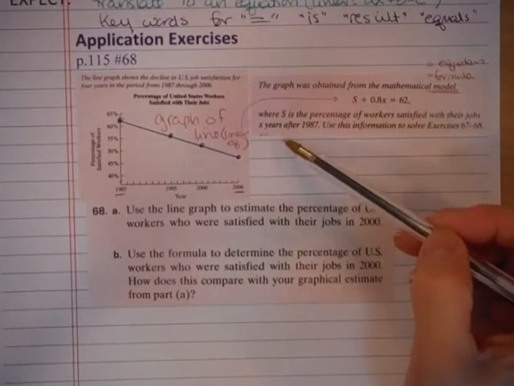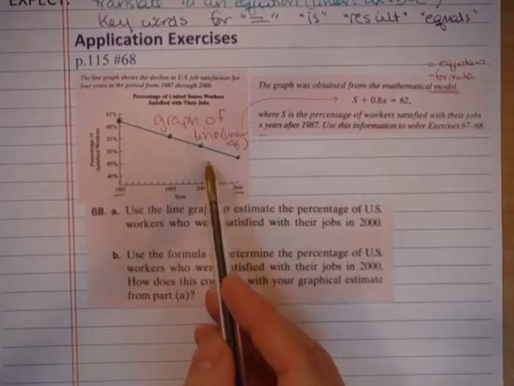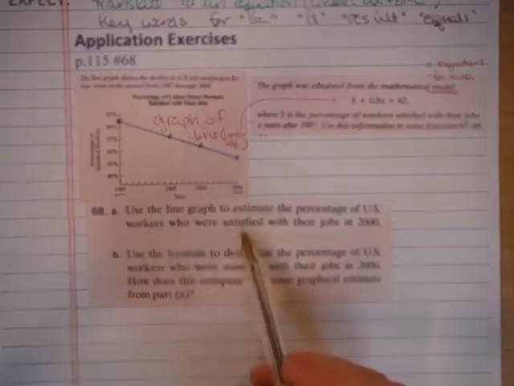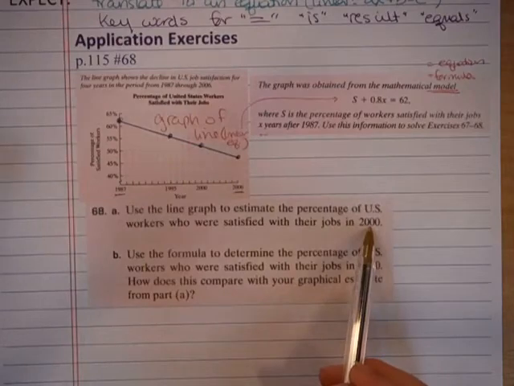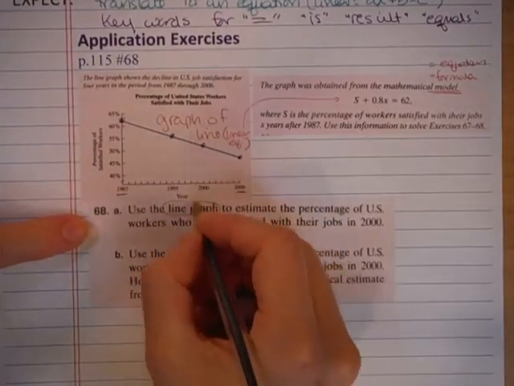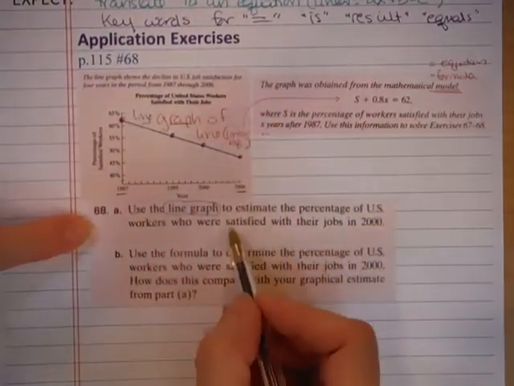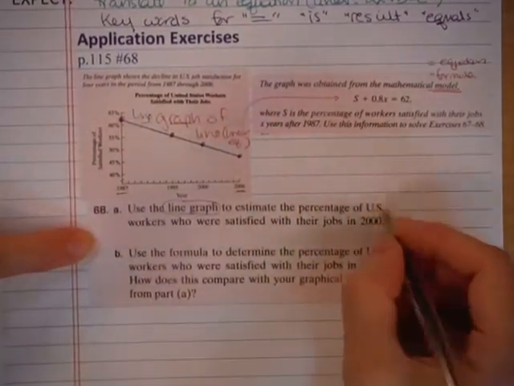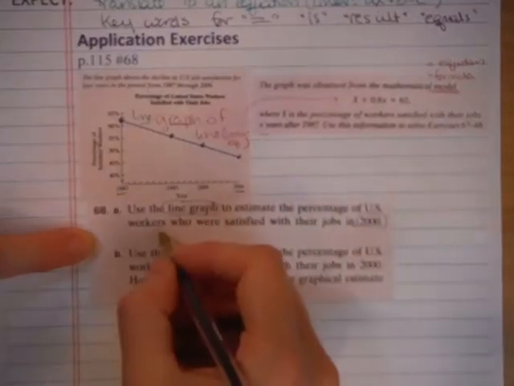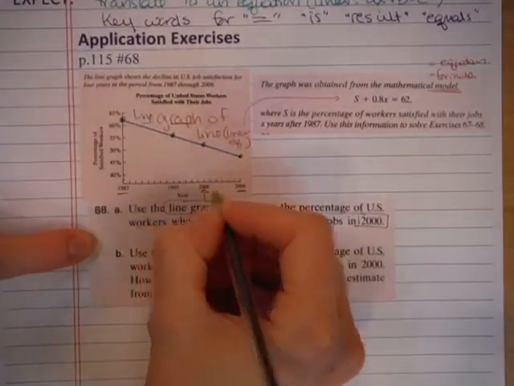So let's read through what they give us here. Use the line graph to estimate the percentage of U.S. workers who were satisfied with their jobs in 2000. So we're using the line graph first. So this is the line graph over here. We need to go to 2000 and find out the percentage who were satisfied. Okay, so we go to 2000 on the graph. There it is right here.